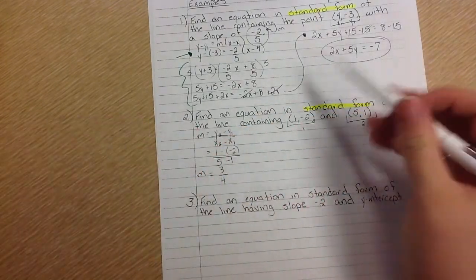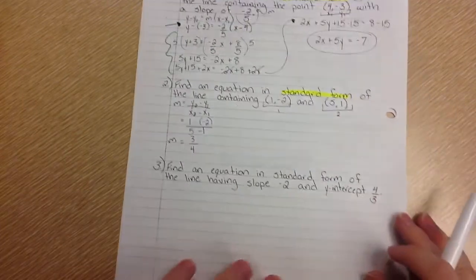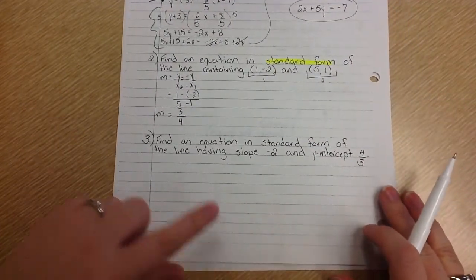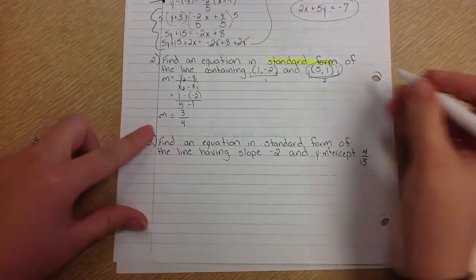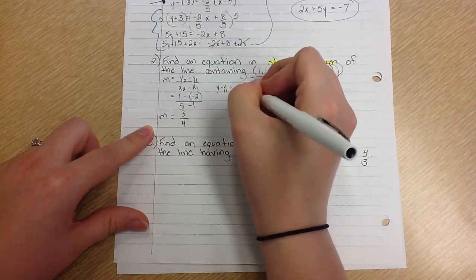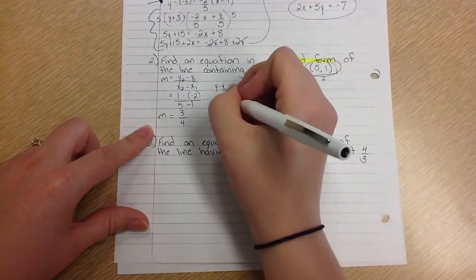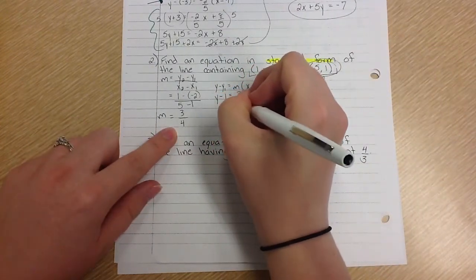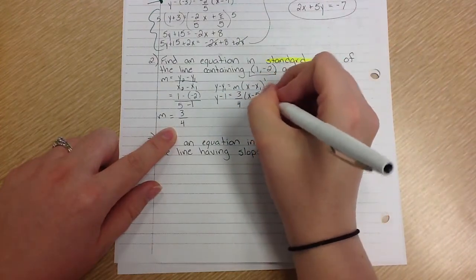So I know my slope, and I have a point. I actually have 2 points. You pick which one you want to use. Doesn't matter, you get the same thing regardless of which point. I'm going to pick the positive ones because I like positive numbers better. So I'm going to use y minus y1 equals m times x minus x1. So y minus, my y1 in this case is 1, equals m, 3/4, x minus my x1 is 5.